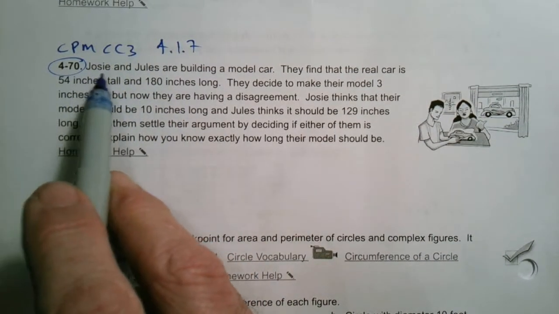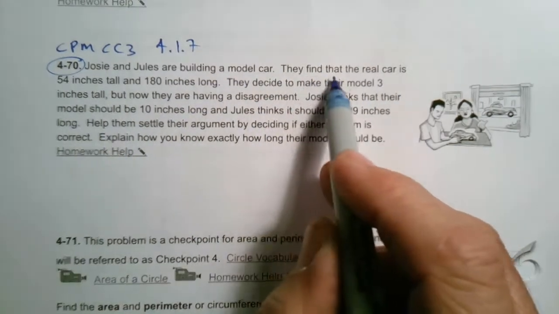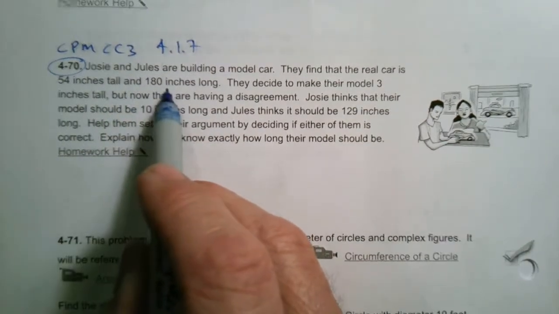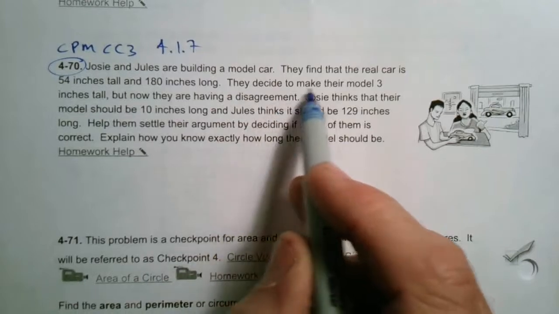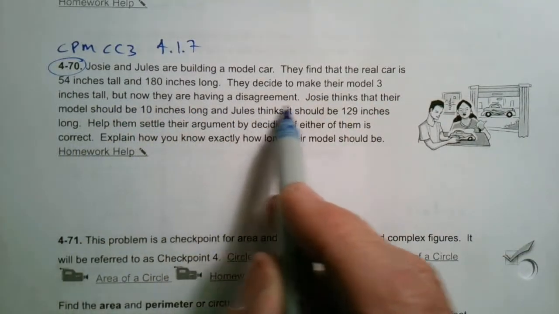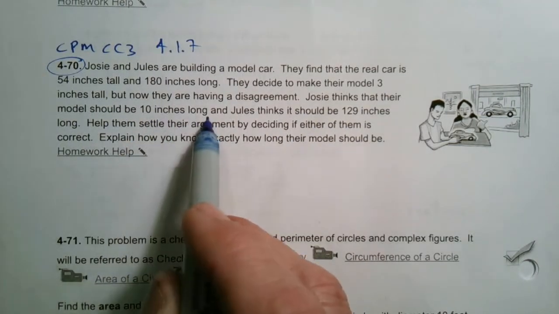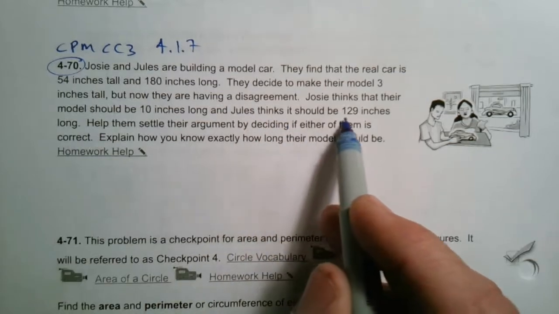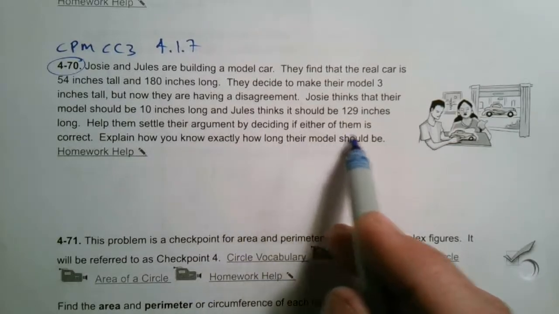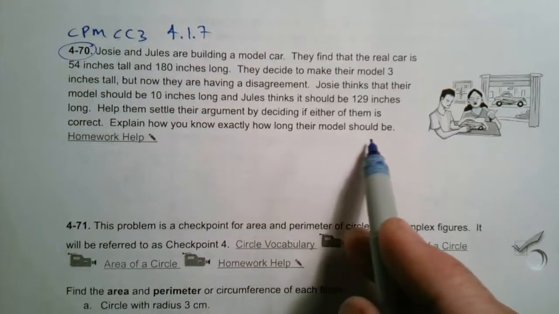It says, Josie and Jules are building a model car. They find that the real car is 54 inches tall and 180 inches long. So they decide to make their model 3 inches tall, but now they are having a disagreement. Josie thinks that their model should be 10 inches long, and Jules thinks that it should be 129 inches long. So help them settle their argument by deciding if either of them is correct. Explain how you know exactly how long their model should be.